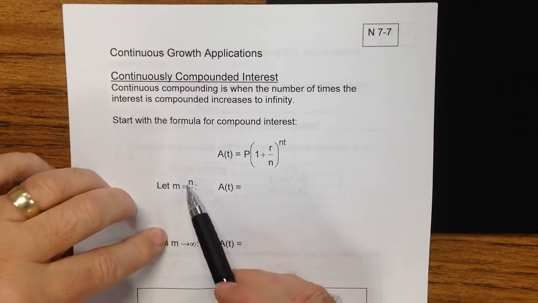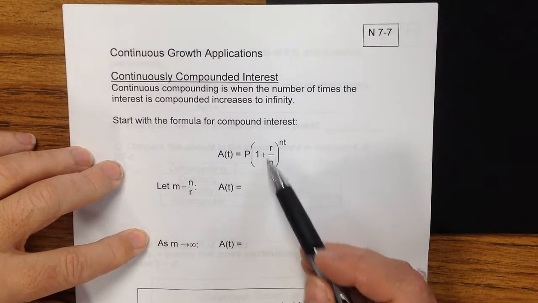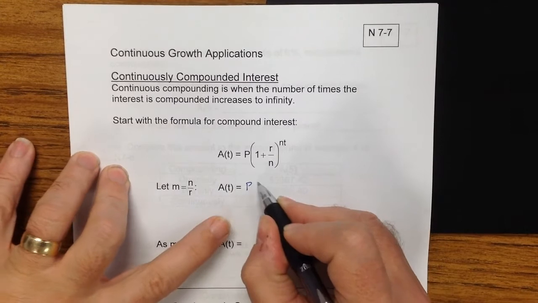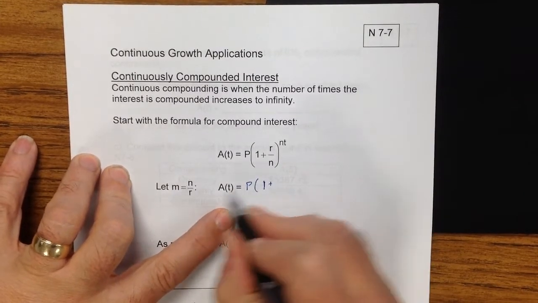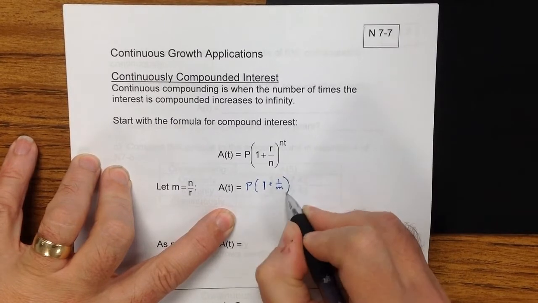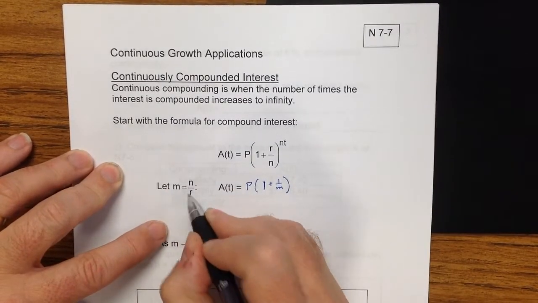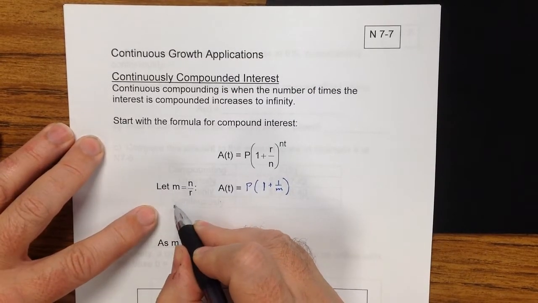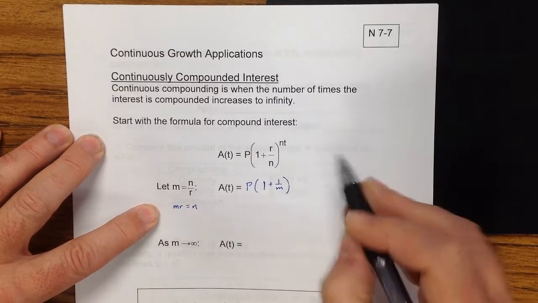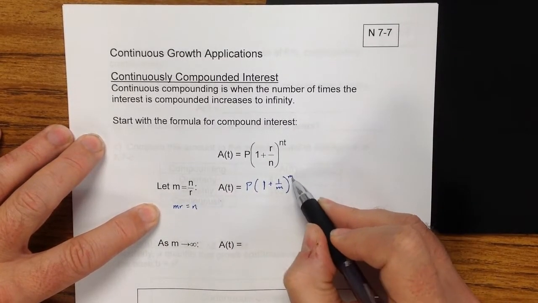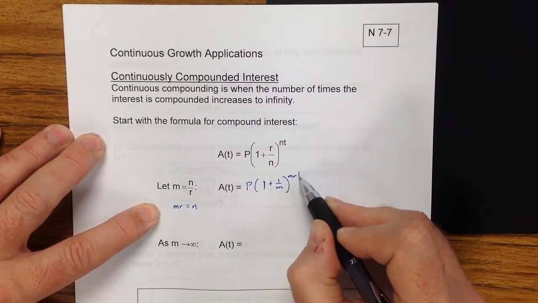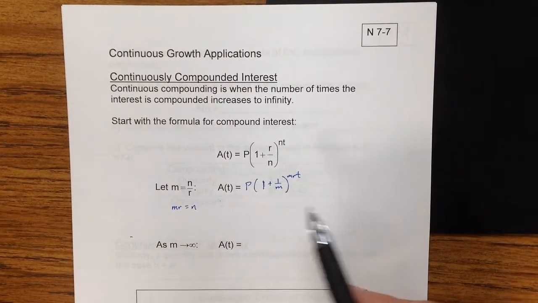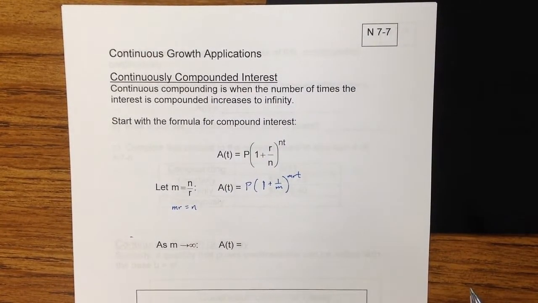And we're going to let m equal n over r. So I can see that that is exactly the reciprocal of r over n. So I can write the principal times 1 plus the reciprocal of m, 1 over m. Now, if I take m equal to n over r, and I multiply both sides by r, I get mr equals n. So I'm going to replace n here with mr, and then I still have t. So I have mrt. Okay, so A of t is equal to P times 1 plus 1 over m to the mrt power.